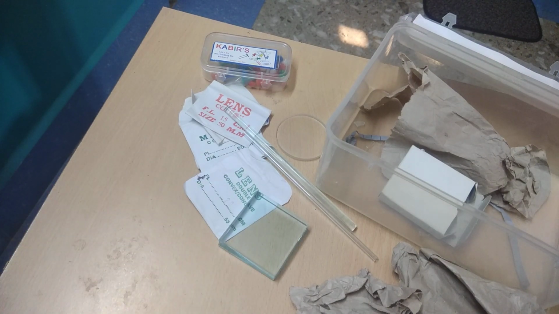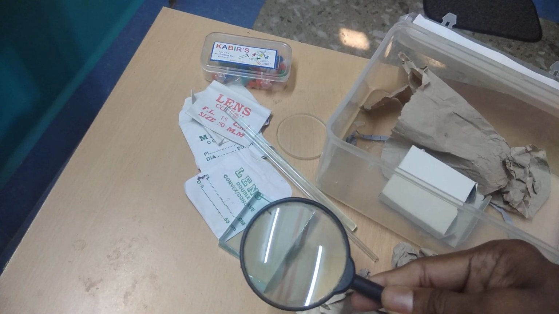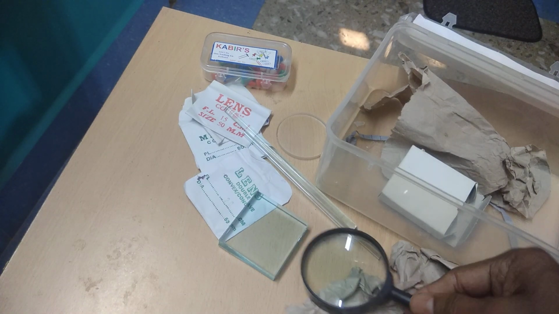And at last, I show you the convex lens. Here you see, this is our magnifying glass, or we call it a convex lens. In a convex lens, the image size is greater, or magnified. Thank you.